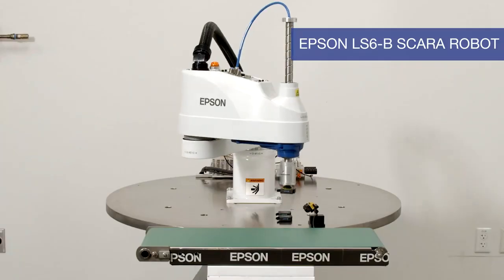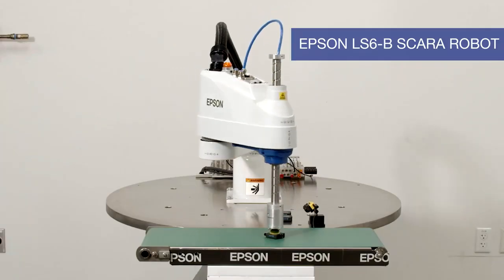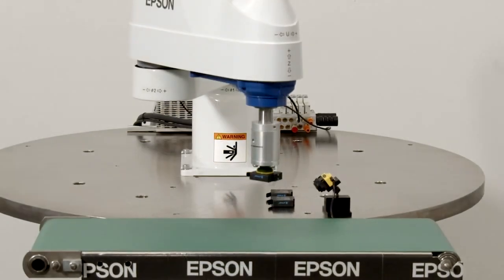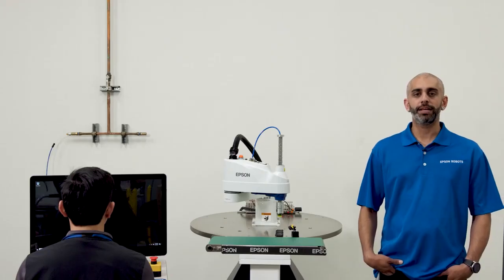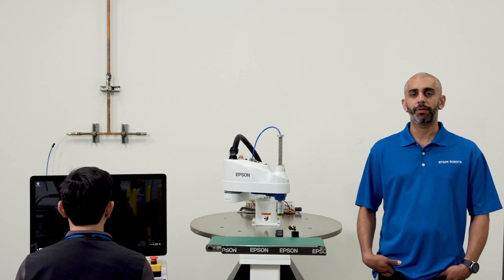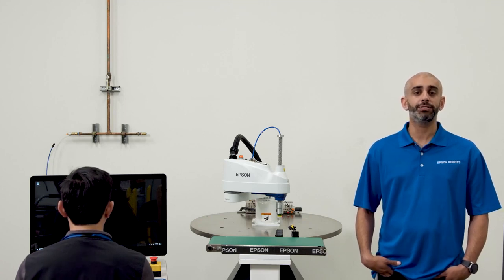What you see here is an Epson LS6B SCARA robot doing a common pick-and-place application. For this demonstration, we will show you how simple it is to develop a pick-and-place program within the Epson RC+ development environment. It's easy even for those new to automation.